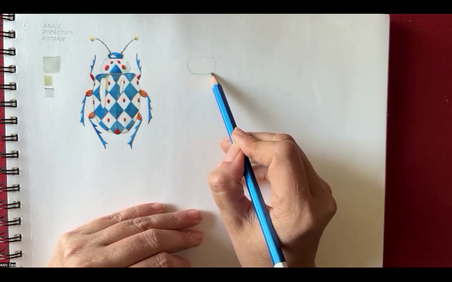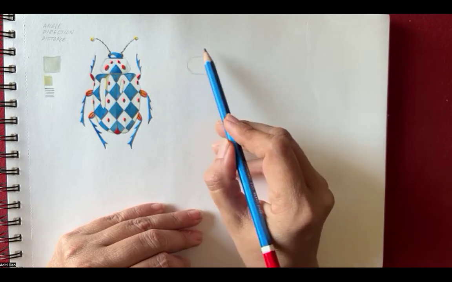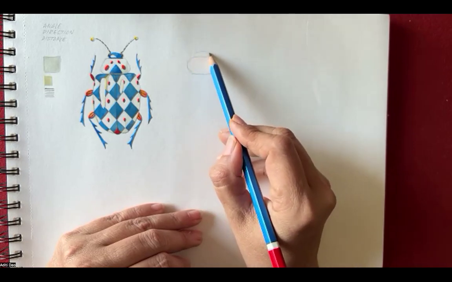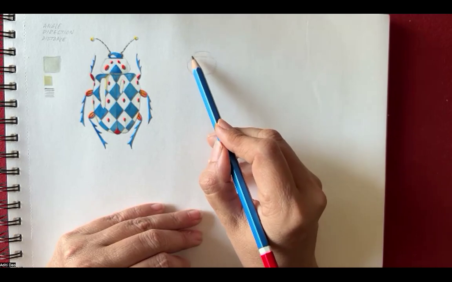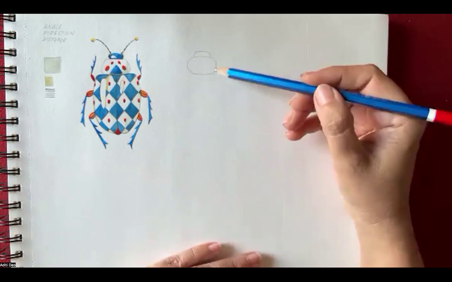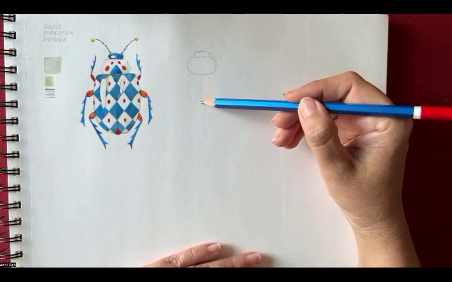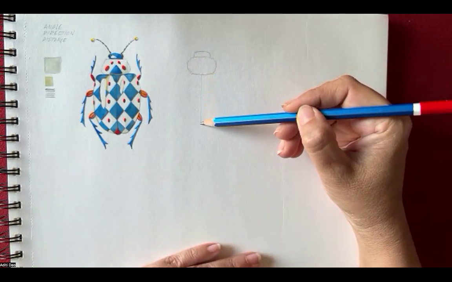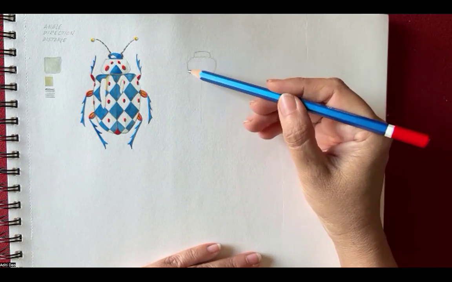We can manage to draw it from both sides. We can manage to draw both sides of the insect after you draw this medium size thing, and it also gives us some guidance about how to draw the rest of the body.